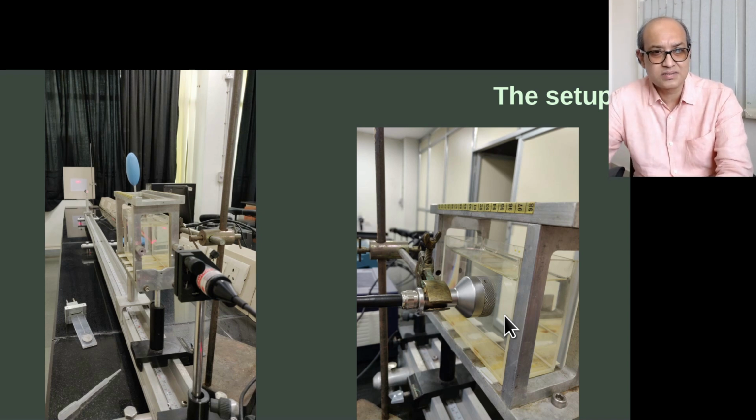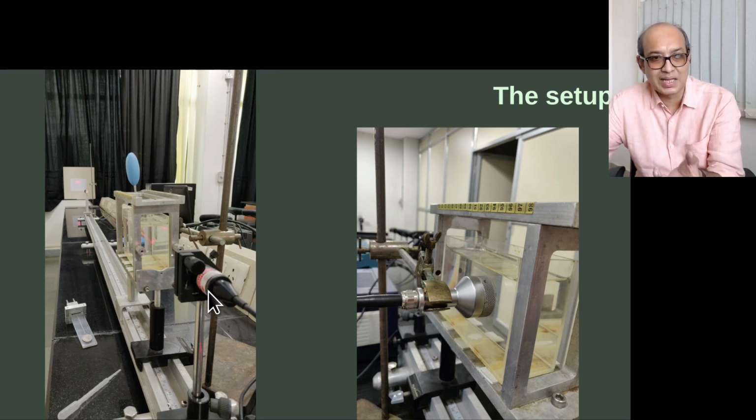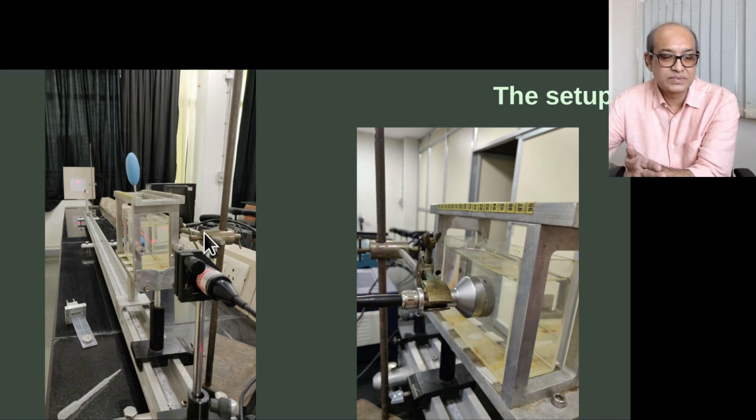Right, so here it is. We have a laser source here, this black tube, and it is mounted here using some screws which help us align the laser, turn it this way or that way. Then here what you see is a box. This box is full of liquid, and at the right side of the box, using this clamp, we have an ultrasound head attached to the box.